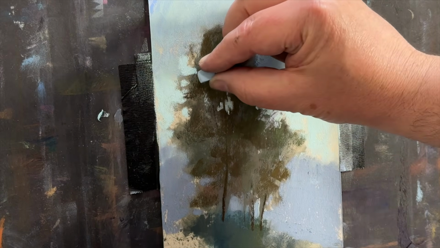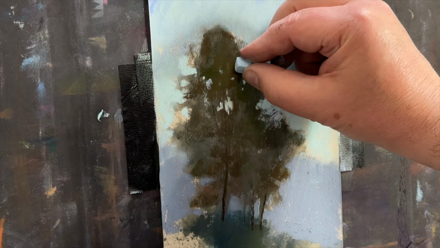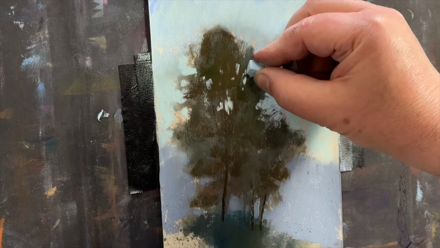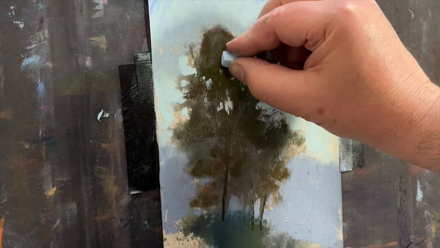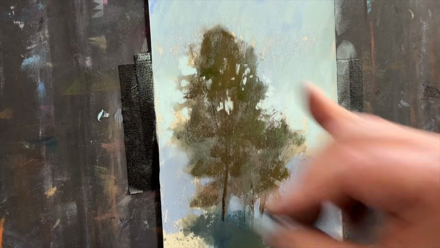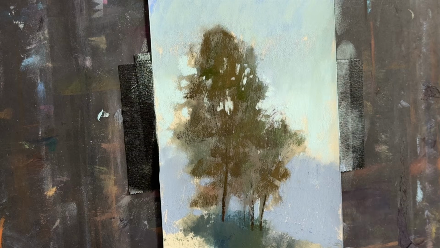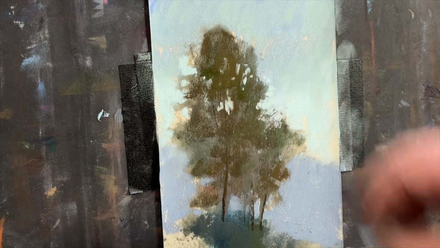And I could come in to some of these interior places and make a few marks suggesting some smaller holes here and there. And I might even gently tap them. I'm not rubbing them in with my finger, I'm just tapping them to soften those edges. And notice what begins to happen. I start to get a little bit more of an organic sense of what some of those sky holes look like.